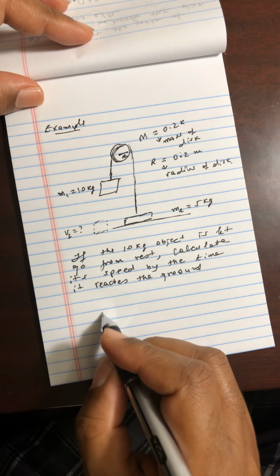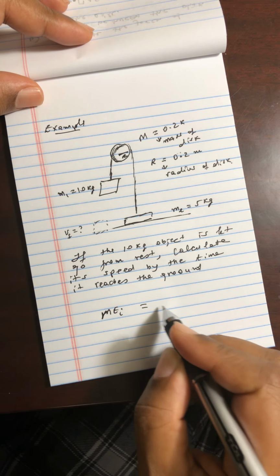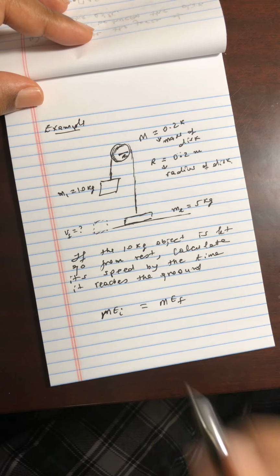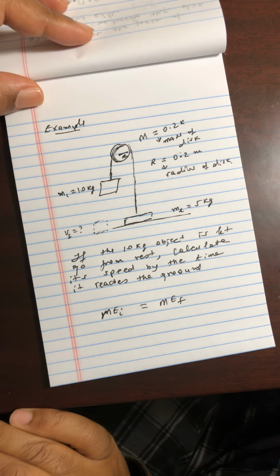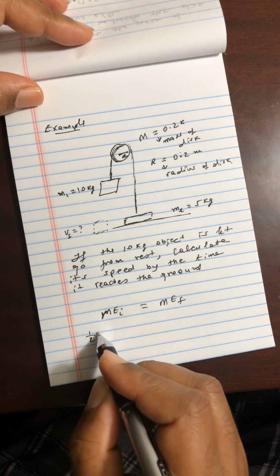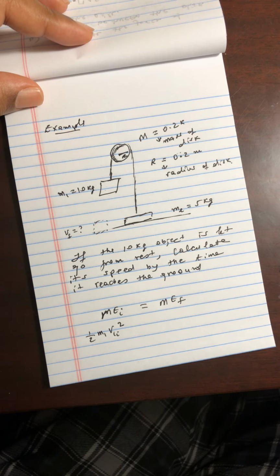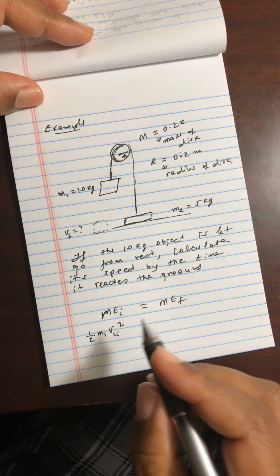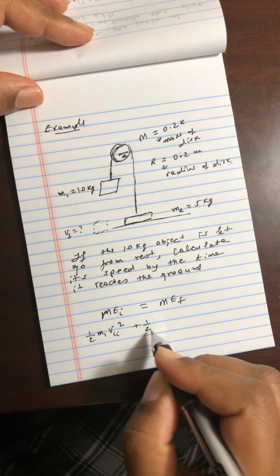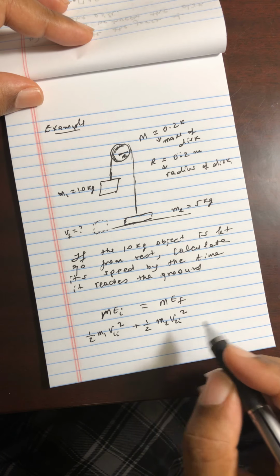So we're going to say mechanical energy initial equals mechanical energy final. This has got linear kinetic energy, so it's going to be half m1 v1 initial squared. This one is also linear, so we're going to have half m2 v2 initial squared.